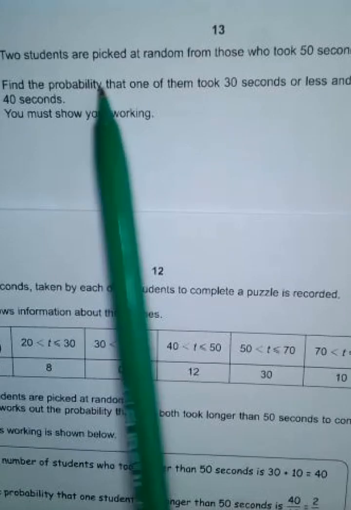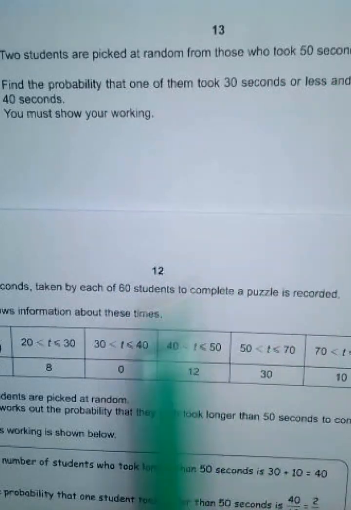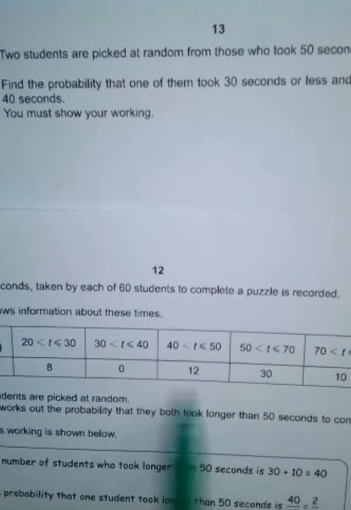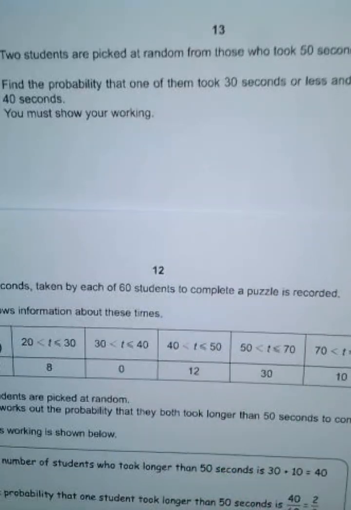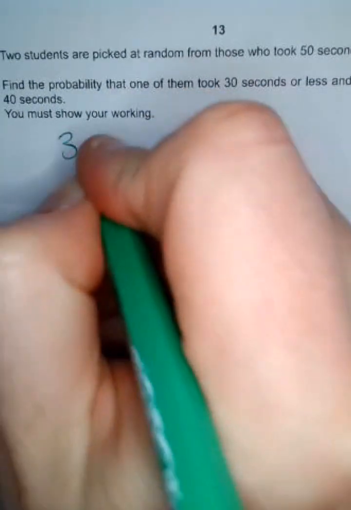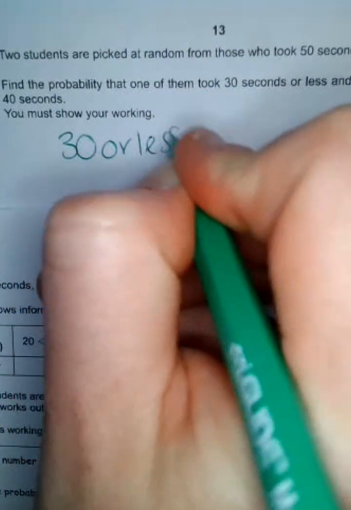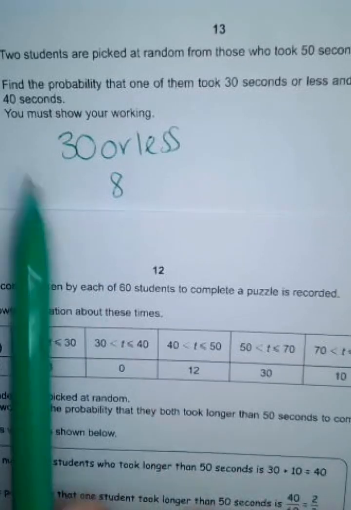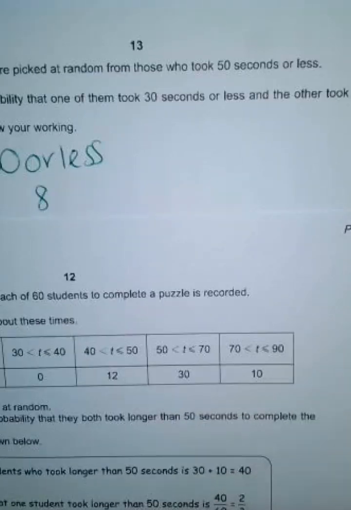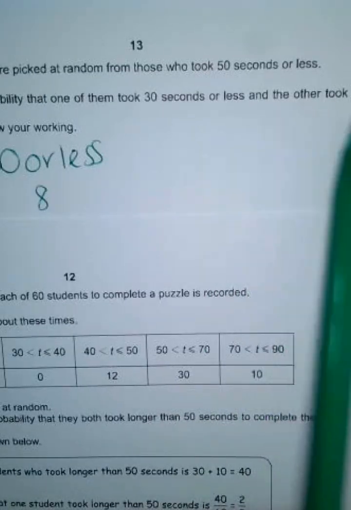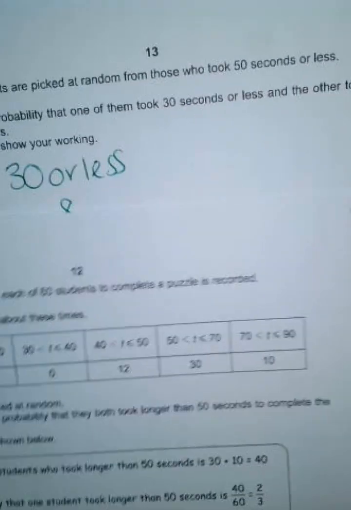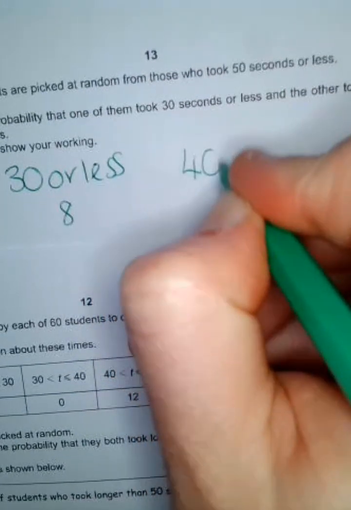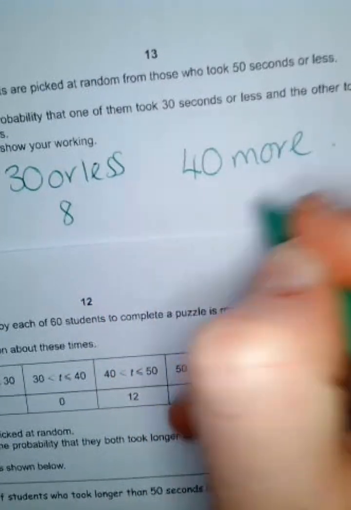Because what it says is 2 students are picked at random from those who took 50 seconds or less. So that's 8 and 12 here. Just find the probability one of them took 30 seconds or less. That's 8. The other took more than 40 seconds. So the 40 more is 12.